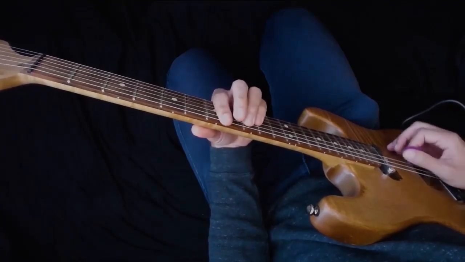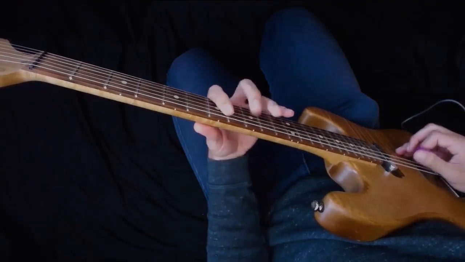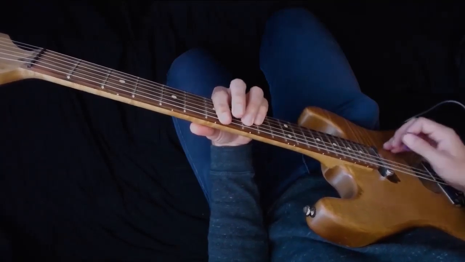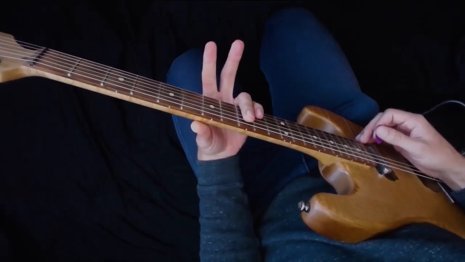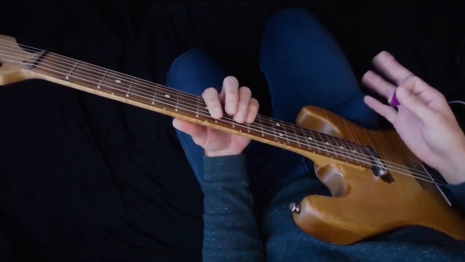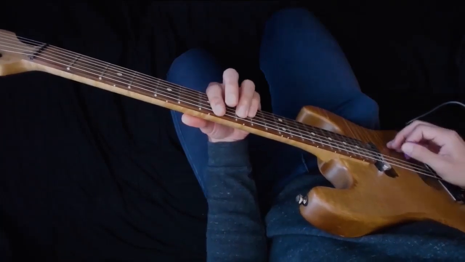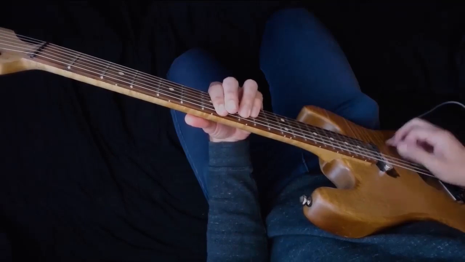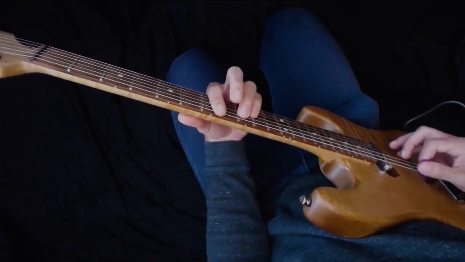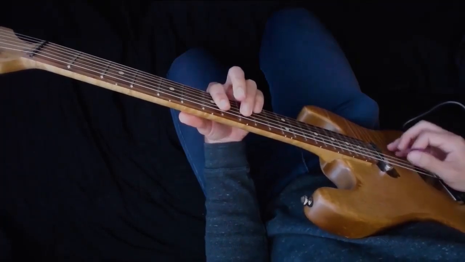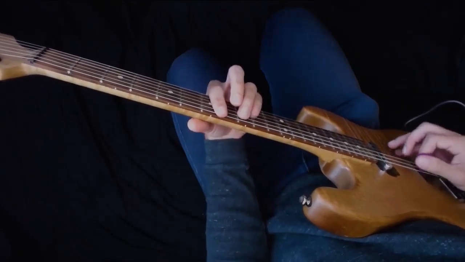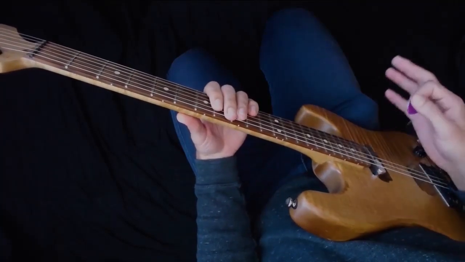Let me play that one more time so you can get the feel of it. So that's mode number 2, the Dorian mode. Now let's play mode number 3, which is the Phrygian mode. And let's see how that feels. Let's see how the mood changes. Totally different, right? Still dark sounding. It's still minor sounding, right?